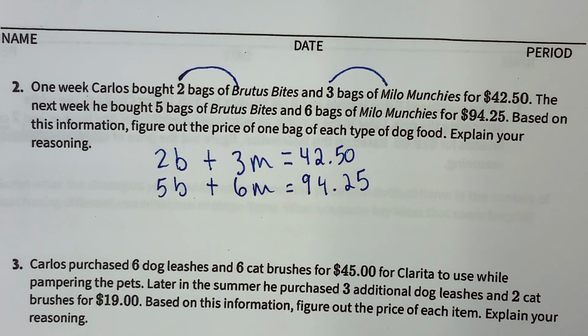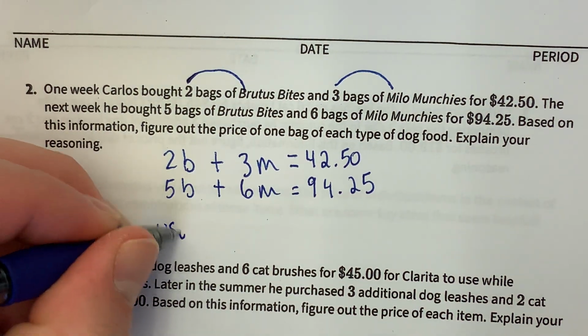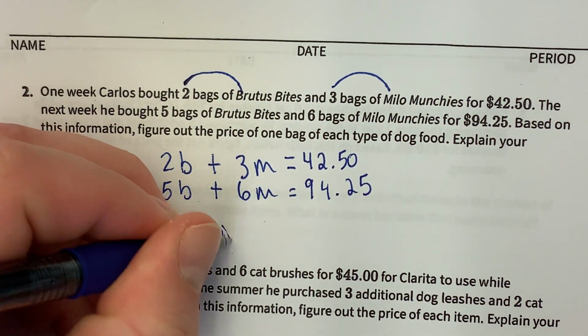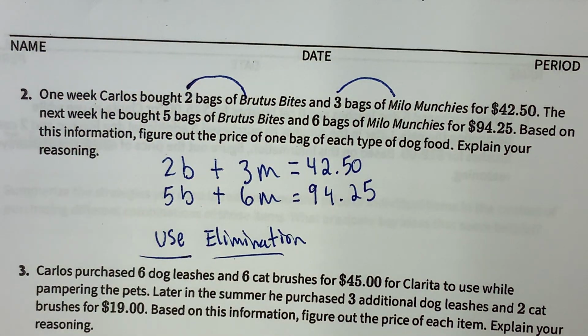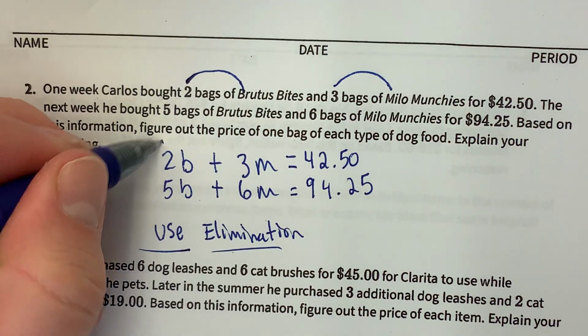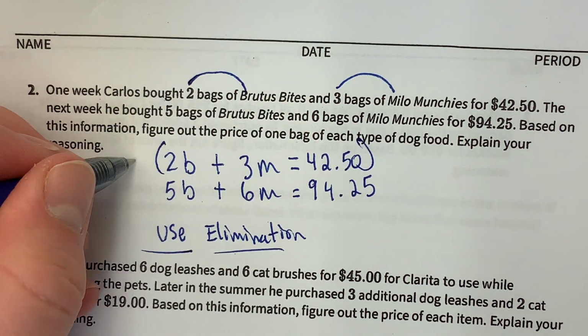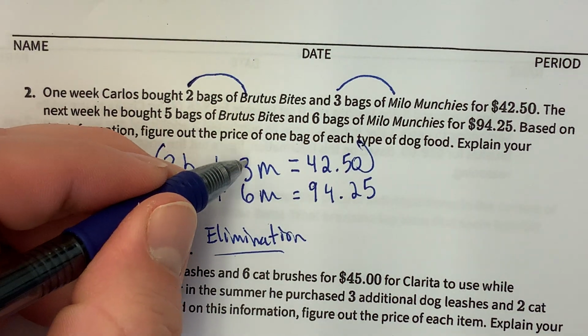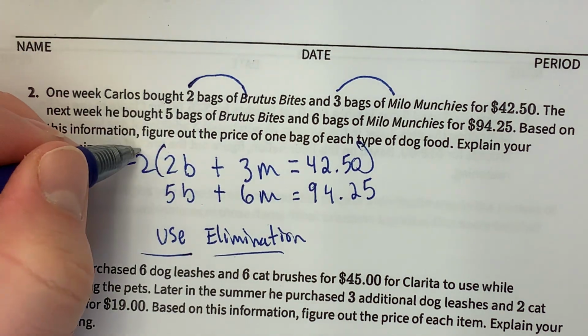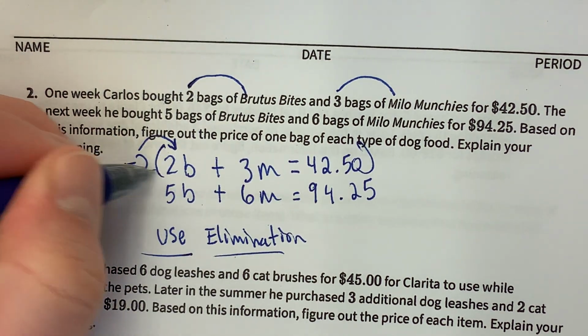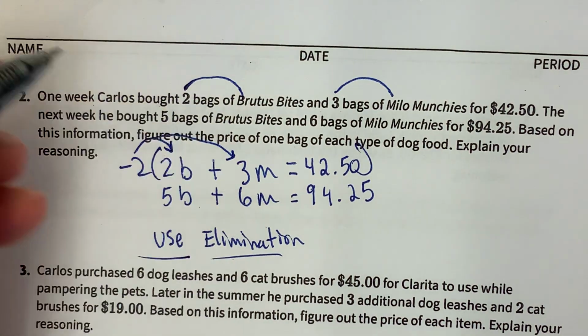And now we solve by elimination. So we're going to use elimination. And I'm going to distribute a -2 into the top to make this -6 so that these cancel. So when I do that, that's going to change that to -4b. That goes to -6m.